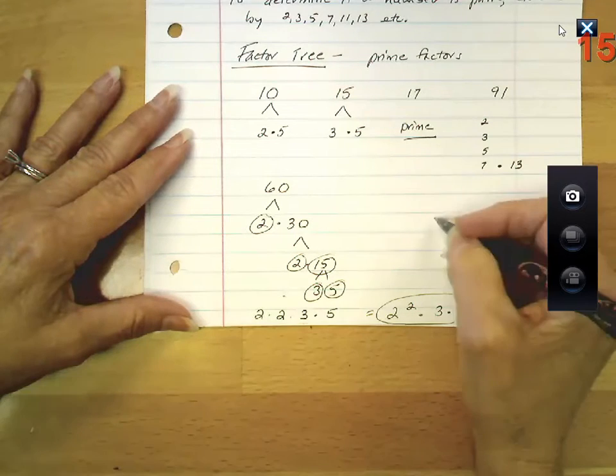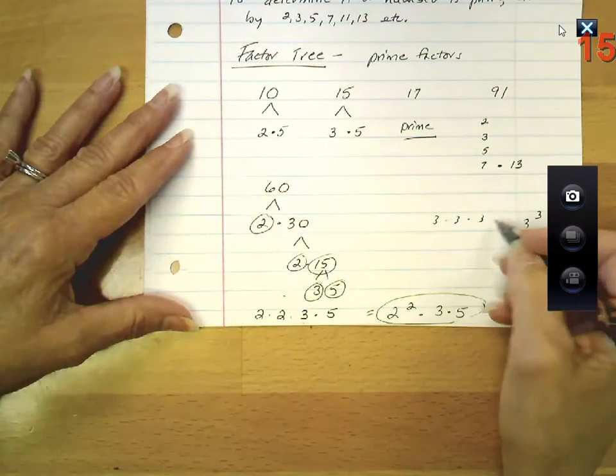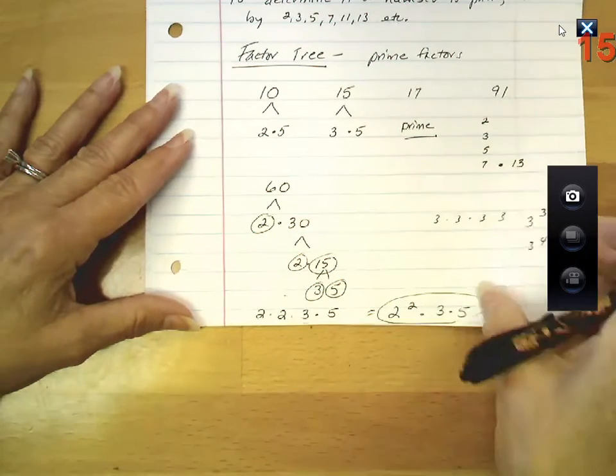If I've got a 3 times a 3 times a 3, that's a 3 to the 3rd. If I've got 4 of them, that's 3 to the 4th. Okay, so you get the idea on that.